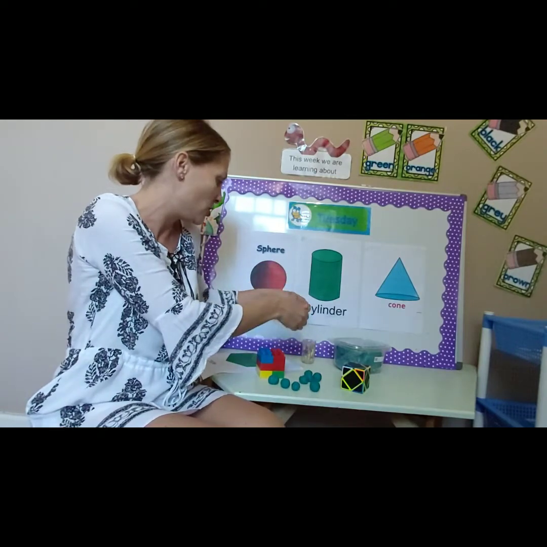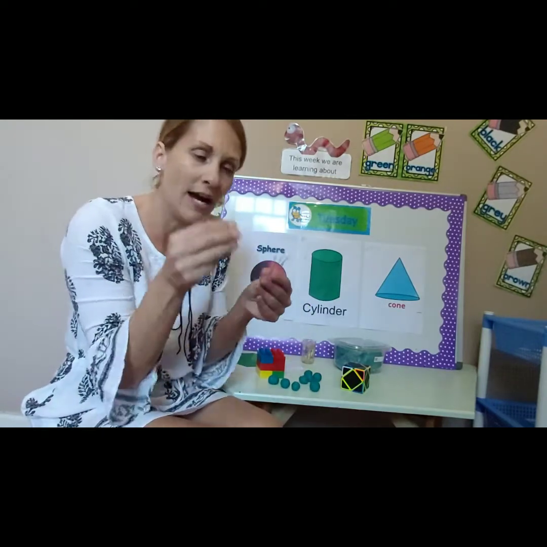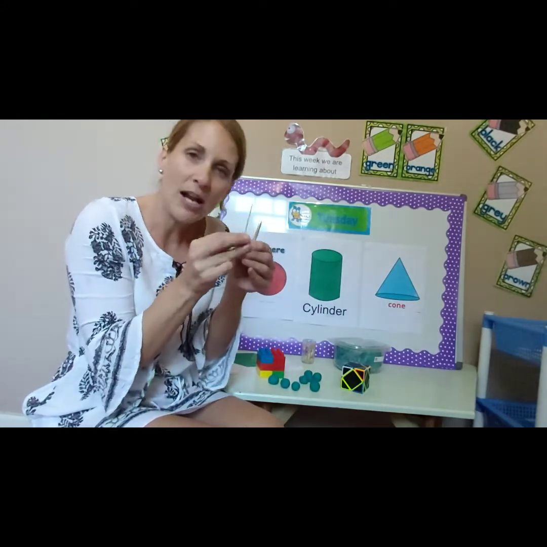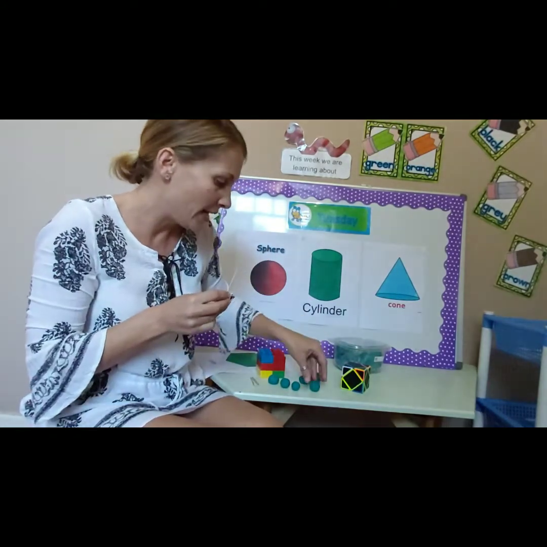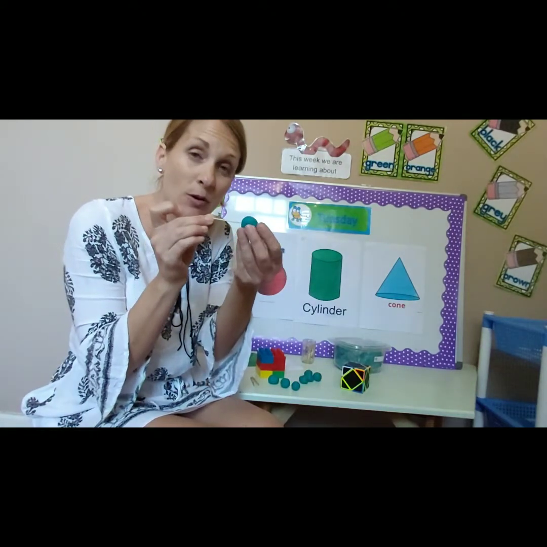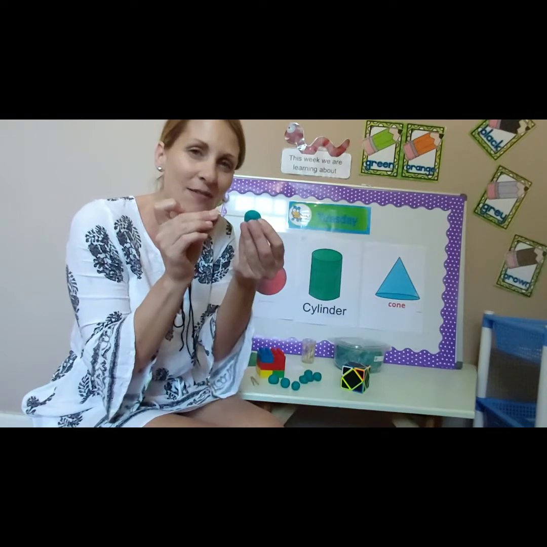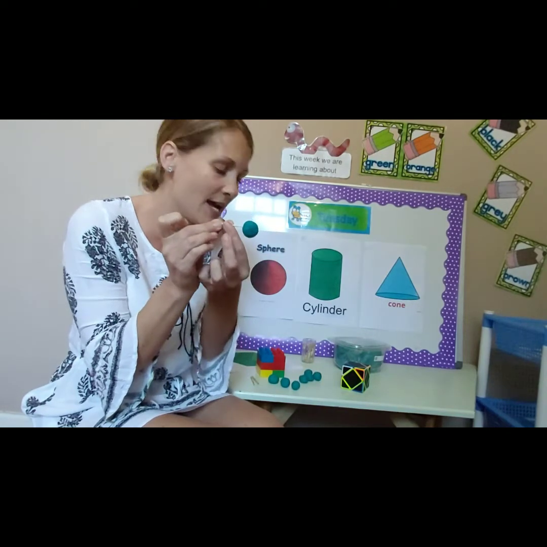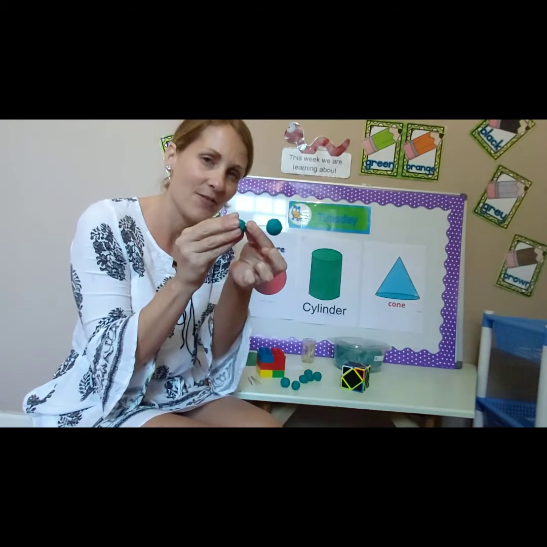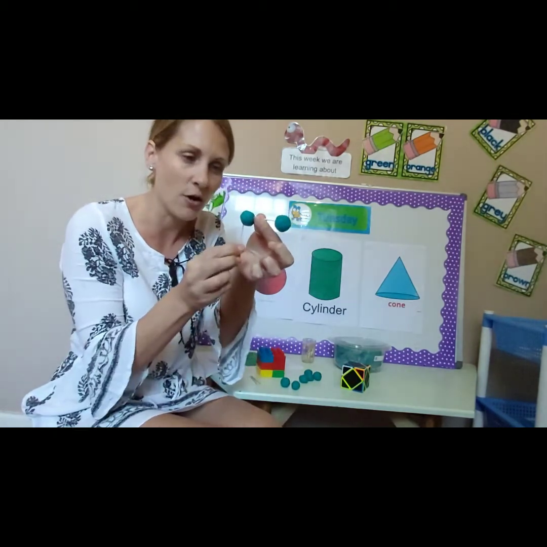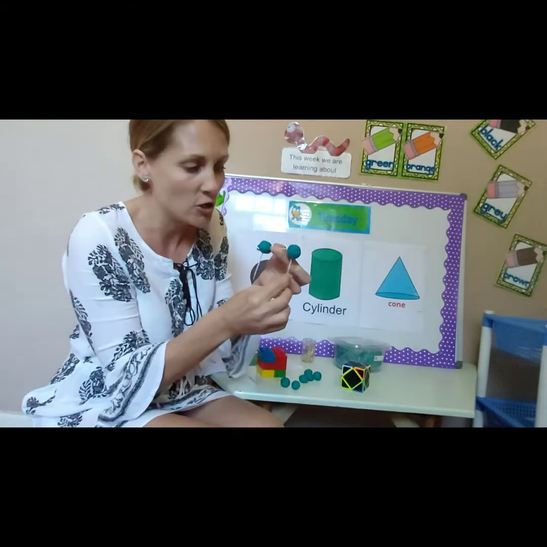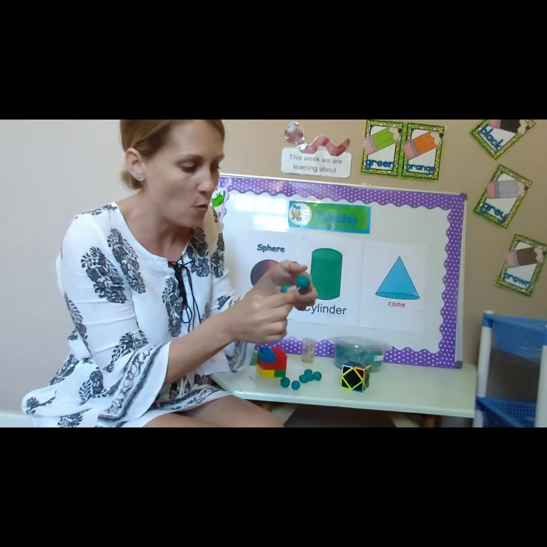Let me get my toothpicks. 1, 2, 3, 4 toothpicks. And what I want you to do is join the spheres together to make a square. So remember, a square's got 4 corners, so let's give it 4 corners. 1 corner, 2 corners. Right, now I need 2 more sides, so stick them in there. 1, 2, because remember a square's got 4 corners and 4 sides.